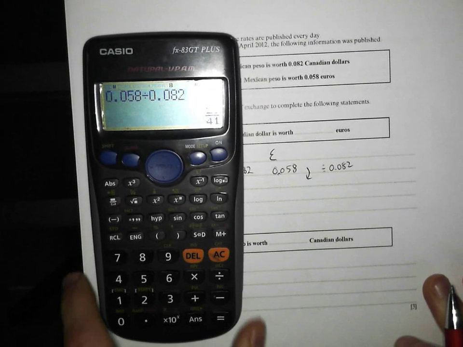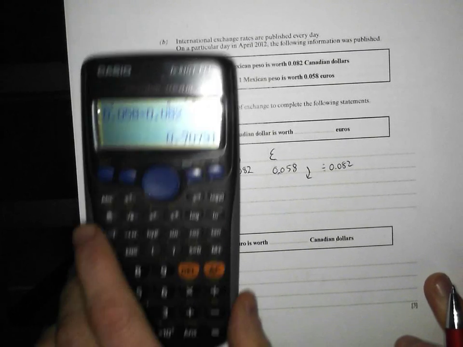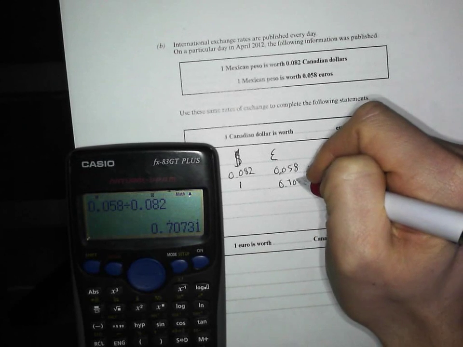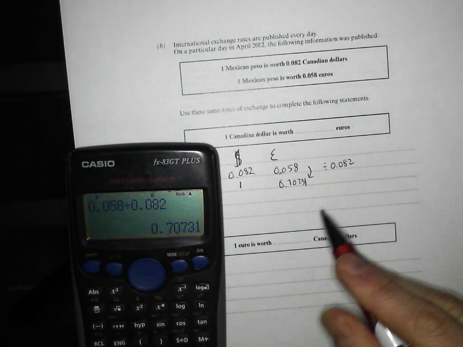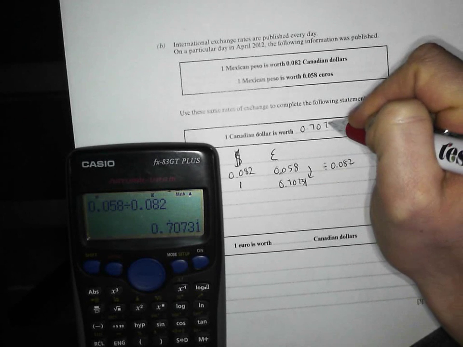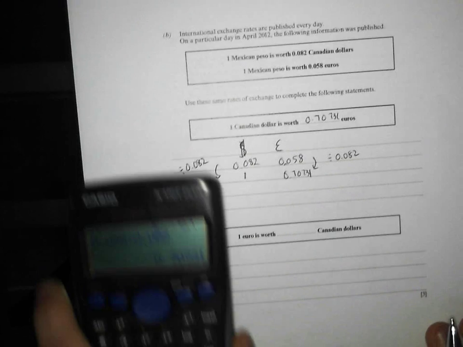We get a dodgy little fraction there. Press my SD button and we get 0.70731. So 1 Canadian dollar is worth 0.70731 euros.